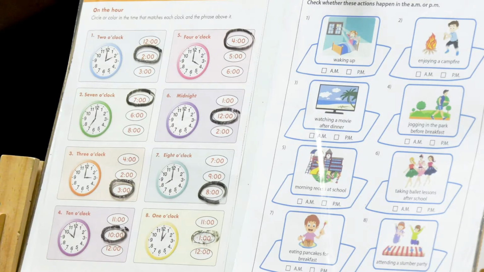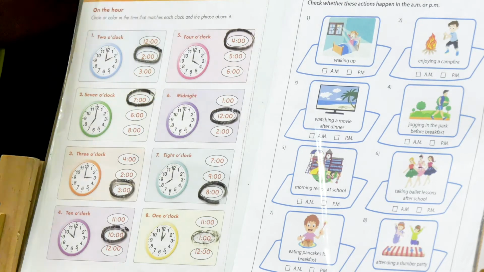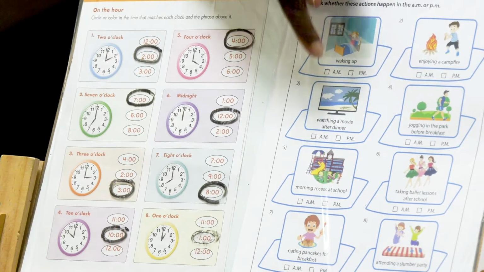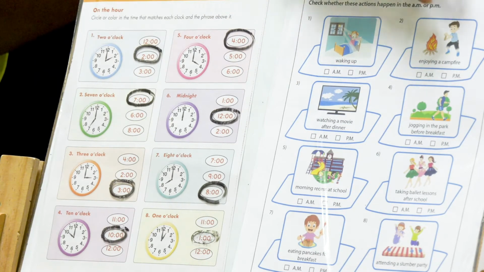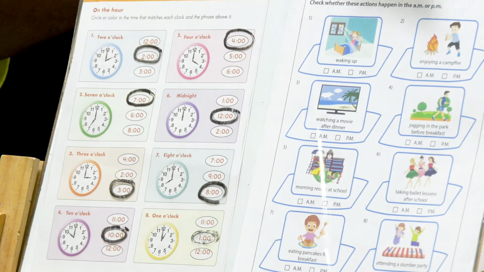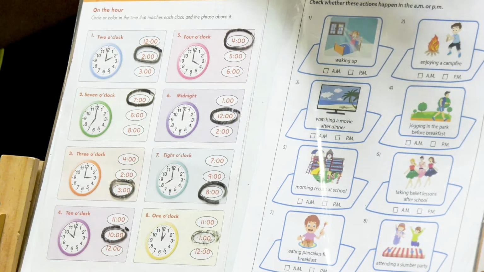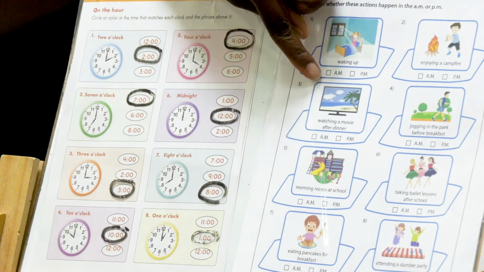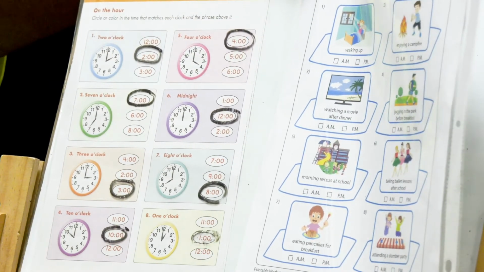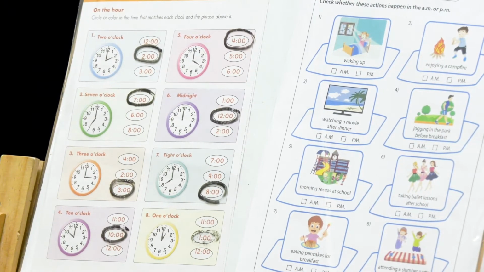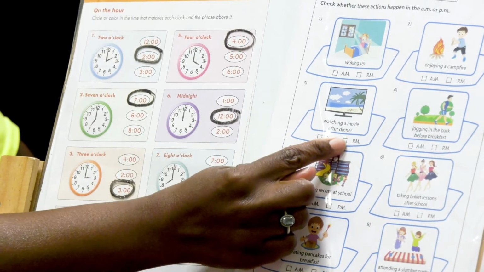And let's look at some telling time, AM or PM. So you see a little girl, she's waking up. When you wake up, boys and girls, most of you wake up in the AM. So you would check AM. And for number 2, it says he is enjoying a campfire. It looks like he is outside and it's bright outside. So that will tell you what time of day it is. That will be considered the AM because it's kind of early in the morning. All right, and here you have a picture showing watching a movie after dinner, and most of us eat dinner in the PM, so you would check PM.